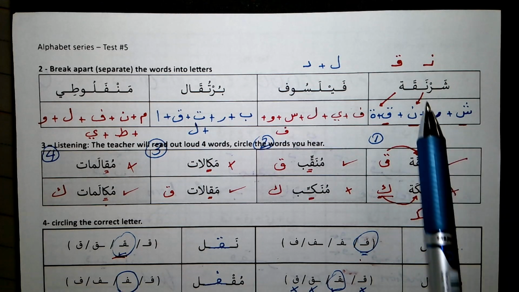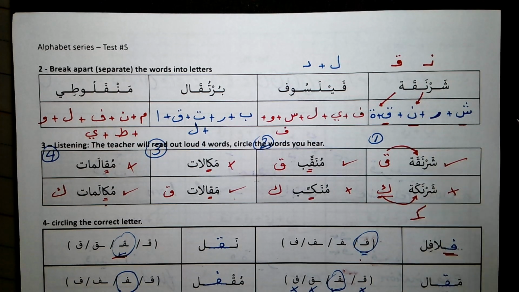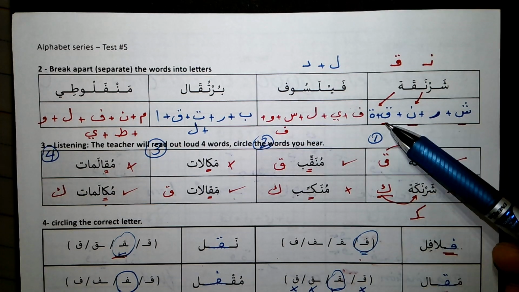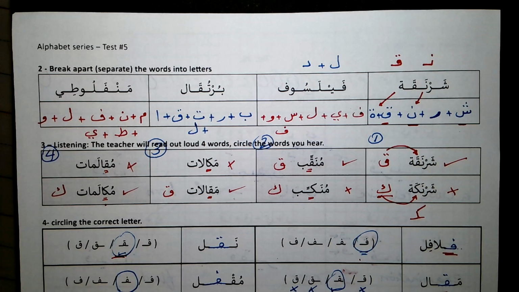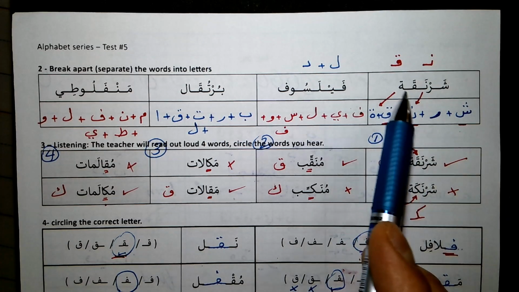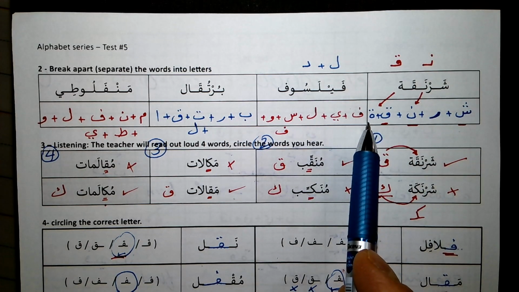So we have here sharnaqa: sha, sheen, ra, noon, qaf, ta marbuta. Make sure when you disconnect the ta marbuta, take it back to its original form, which is like that.